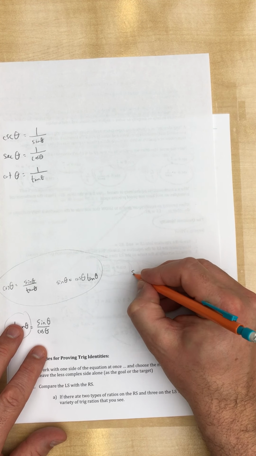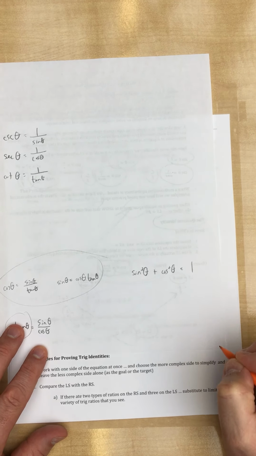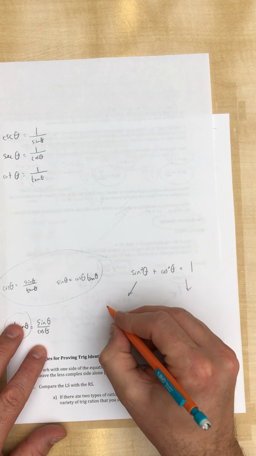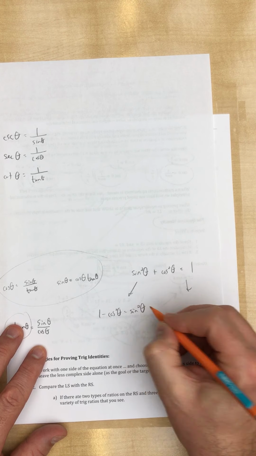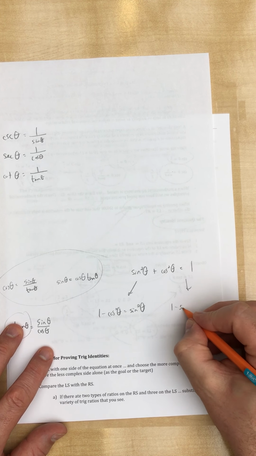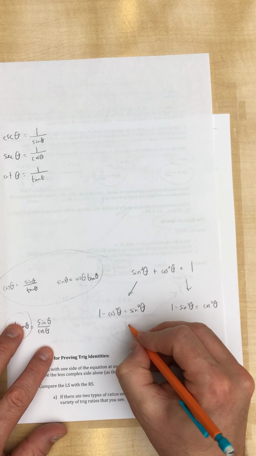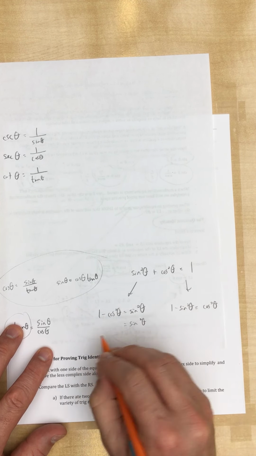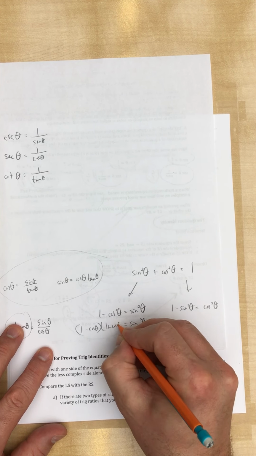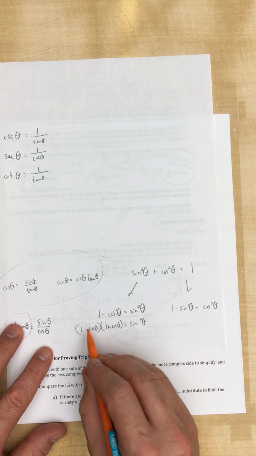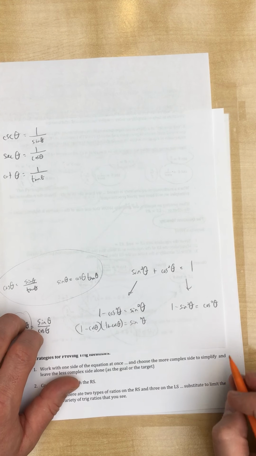And that's another one we want to have in our back pocket. Sine squared theta plus cos squared theta is equal to 1. If you do any isolating, you can go 1 minus cos squared theta is equal to sine squared theta, and 1 minus sine squared theta is equal to cos squared theta. You can even factor this difference of squares and get 1 minus cos theta times 1 plus cos theta. Okay, and the same idea here.